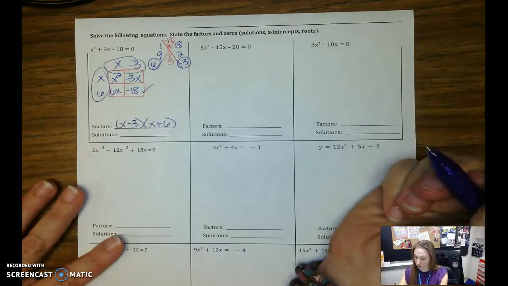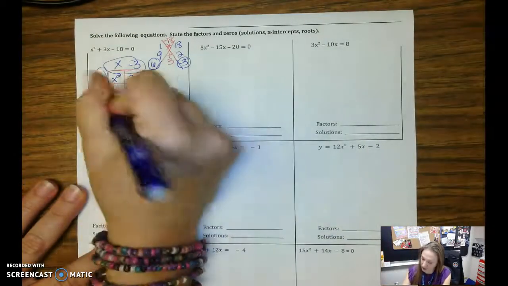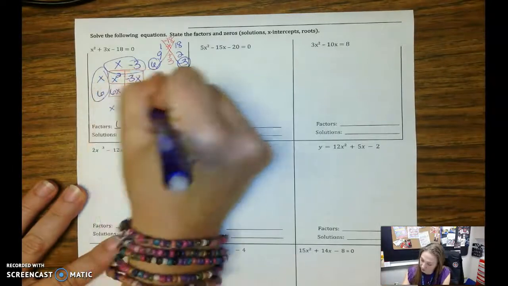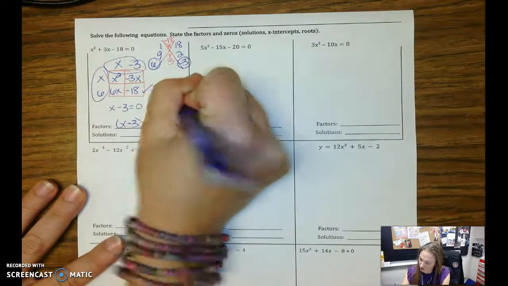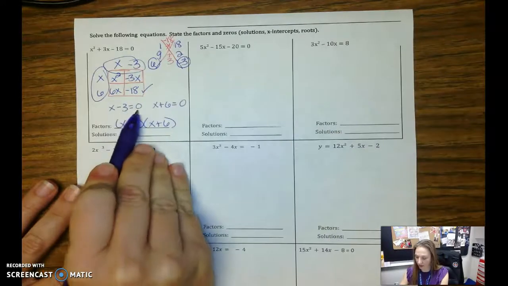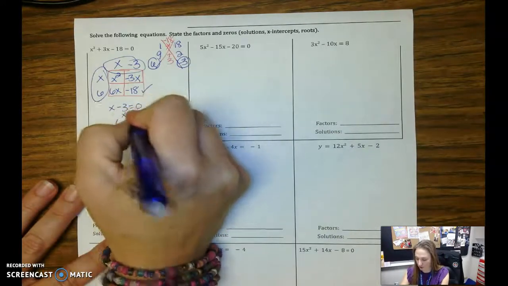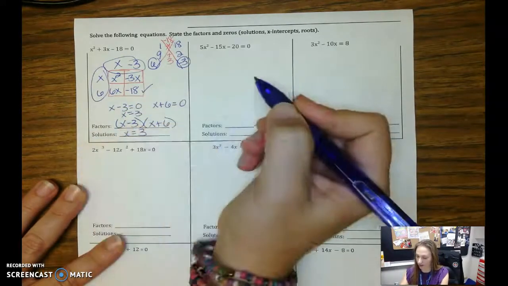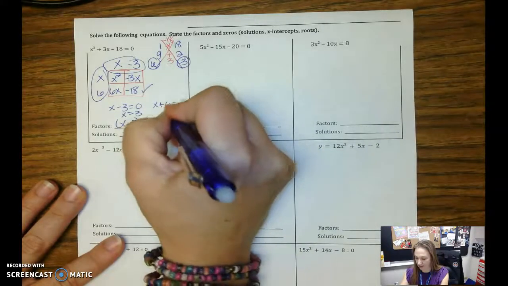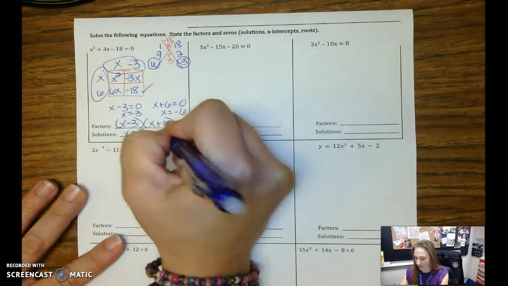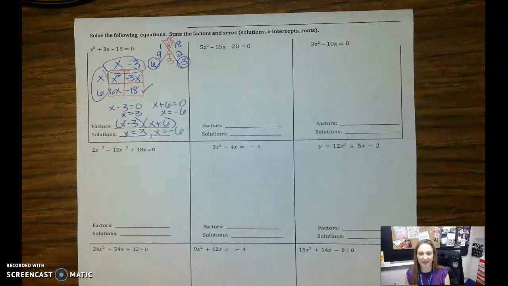So therefore, our solutions, if we set our factors equal to 0 and solve for x, I'm going to add 3 on this one. So one solution is 3. I'm going to subtract 6 here. And the other solution is -6. All right, I'm going to do grouping on the next one, but if you are enjoying doing the box, continue that method. Like I said, today I just really want you to choose the method that's working for you.